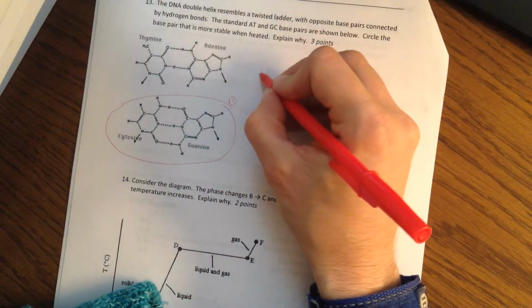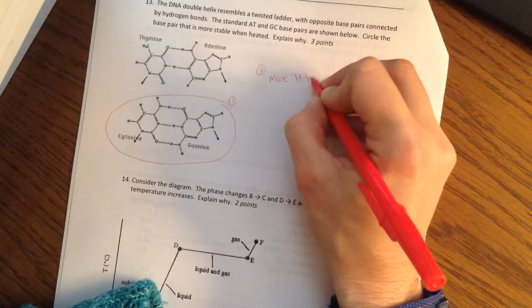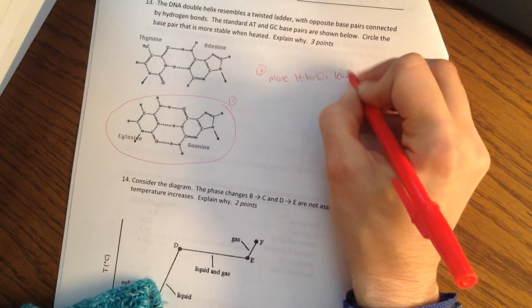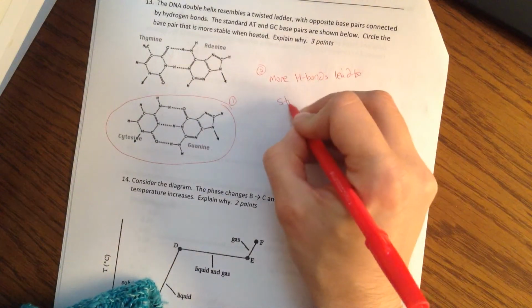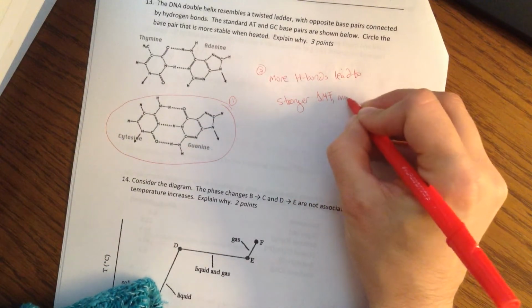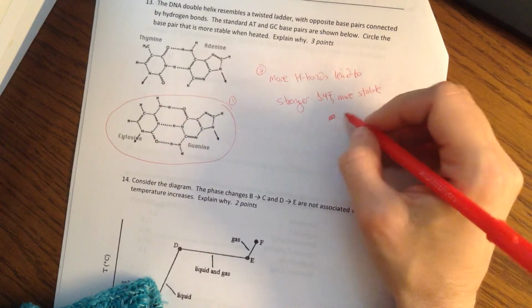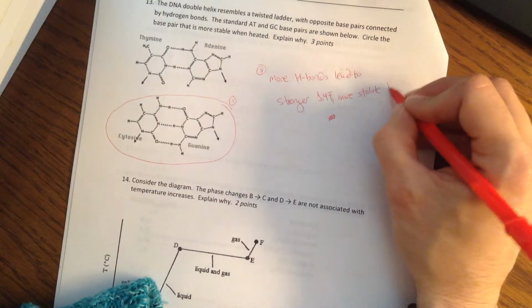That's 1 point. And the reasoning is 2 points. More hydrogen bonds lead to stronger intermolecular forces, more stable, what are we going to call that? More stable base pair.